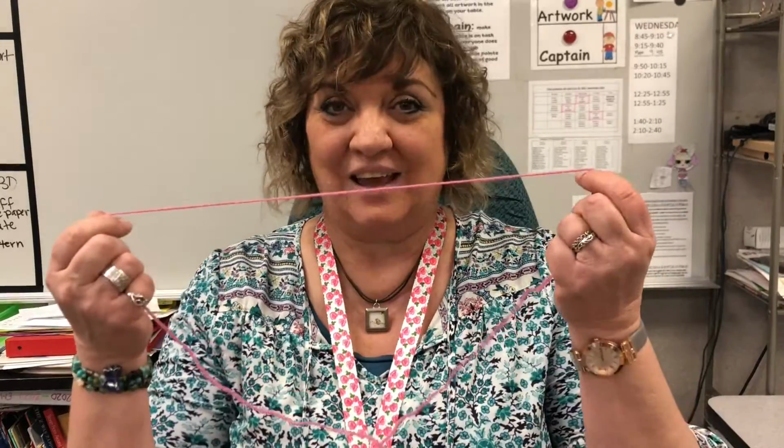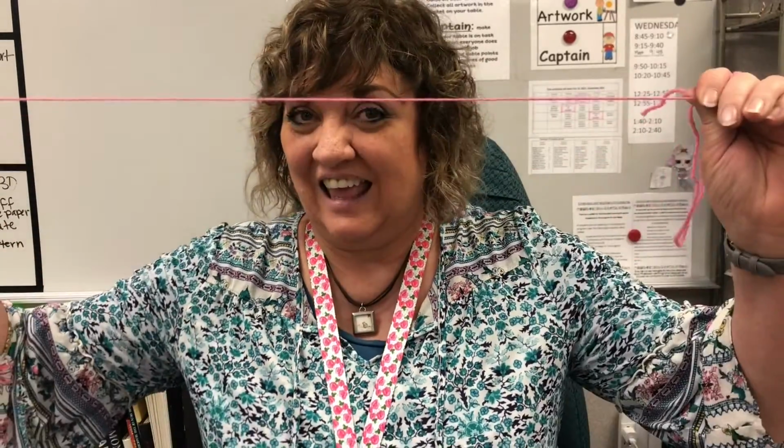Okay, friends, when we looked at the poster about line, we learned that lines are anything made with a pointed tool. But guess what? I got thinking about it, and we can make lines with other things besides pointed tools. So today we're going to do an art project where we're going to make lines with something else, and that is string. We can make lines out of string, right? So we're going to do that today. The project we're going to make is a really cute little owl, and we're going to put some string around him and make some interesting lines.